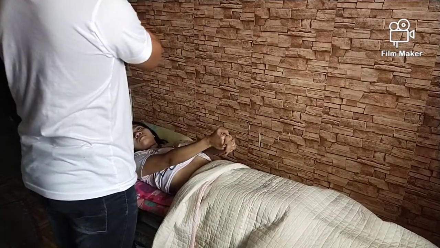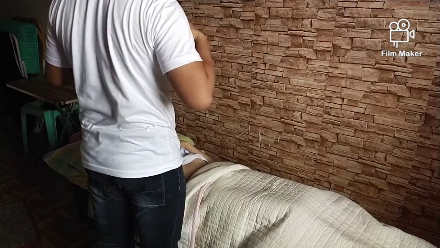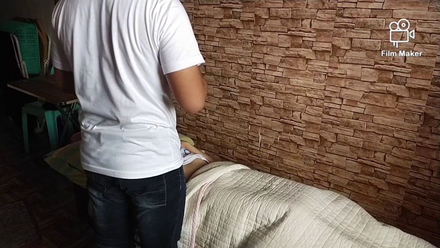Now we're going to test for appendicitis, ma'am. We're going to do rebound tenderness, referred rebound tenderness, psoas sign, obturator sign, hypersensitivity test, and we're also going to do the test for Murphy's sign. Okay, ma'am, I'm going to test for rebound tenderness, which is just report to me if you feel any pain. Okay.